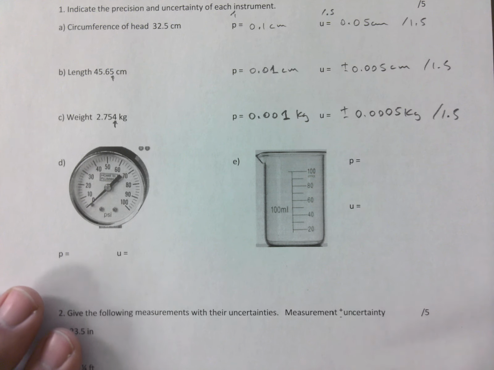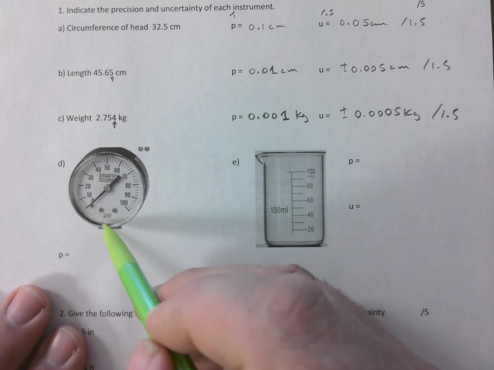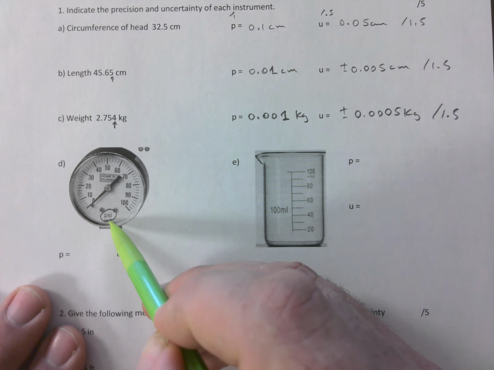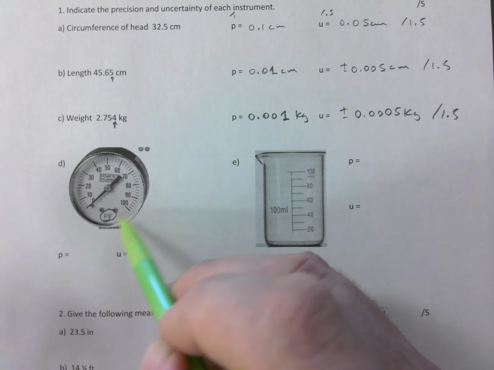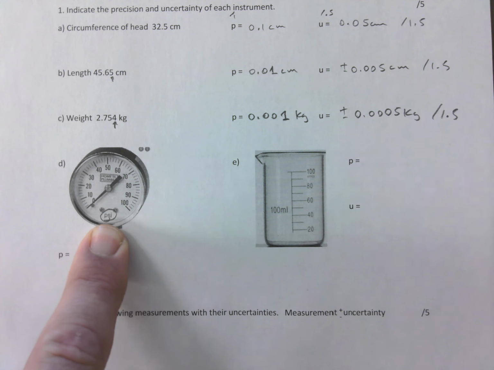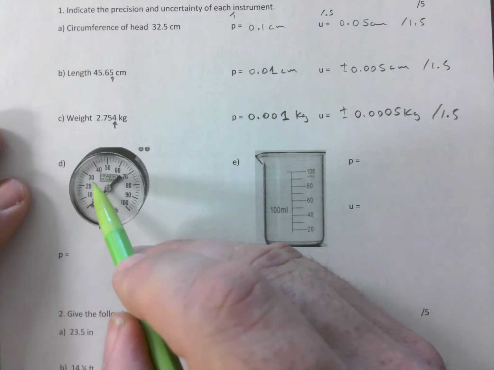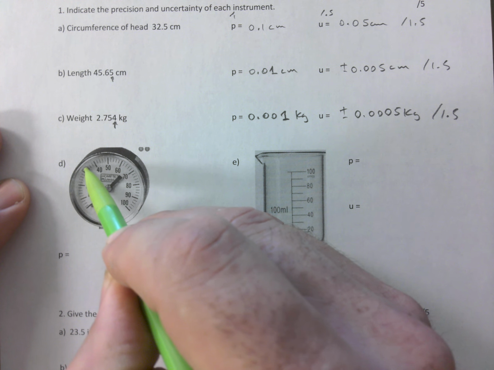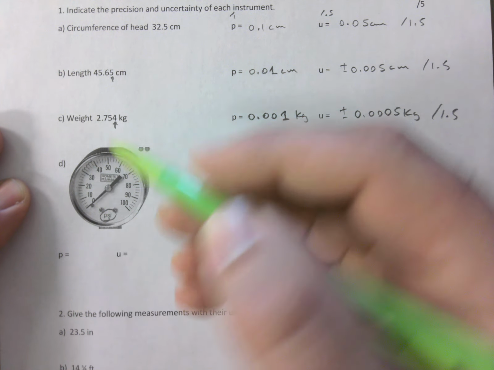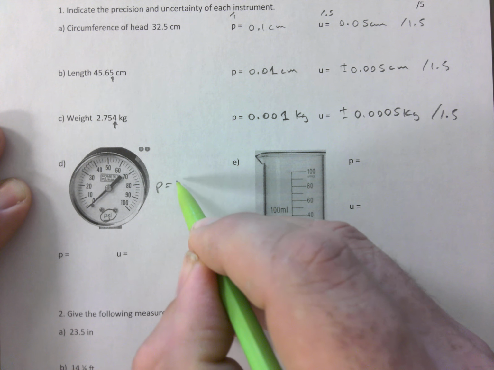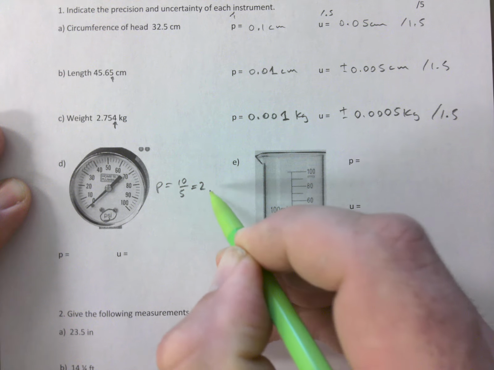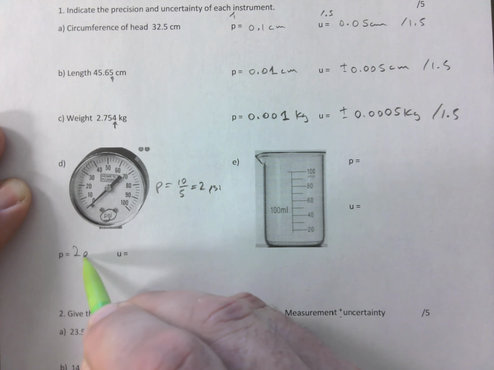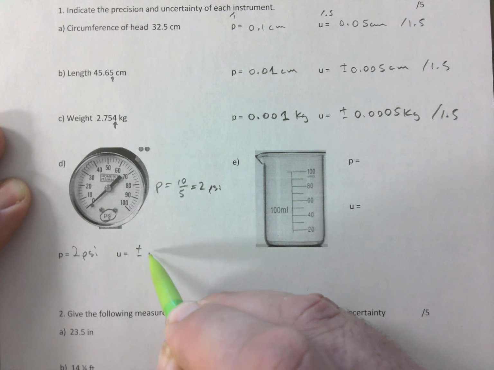And then now we have pictures. So this gauge here, I don't know if you recognize PSI is pounds per square inch. That's how you measure air pressure or just pressure in general. So if you're not sure what units, just go and look at the device and tack those units on, all right? So if you do high minus low, that's 10. There's 1, 2, 3, 4, 5 gaps. So precision will be 10 divided by 5, which is 2 psi. Okay, so this is 2 psi, and therefore uncertainty is plus or minus 1 psi.